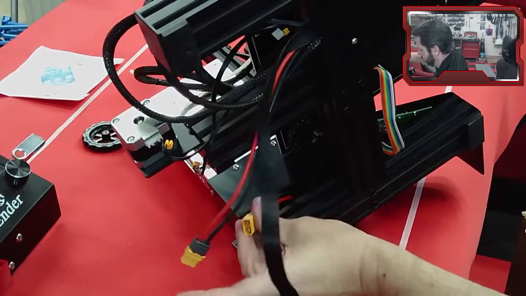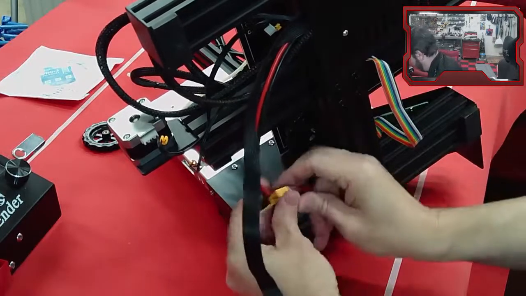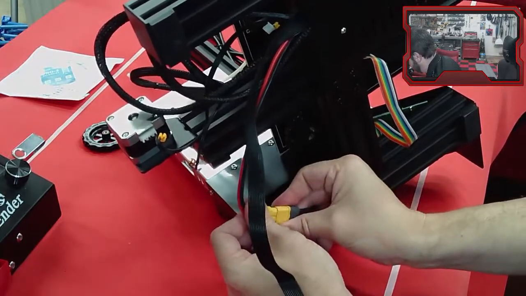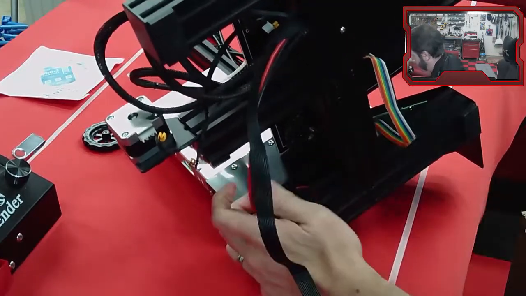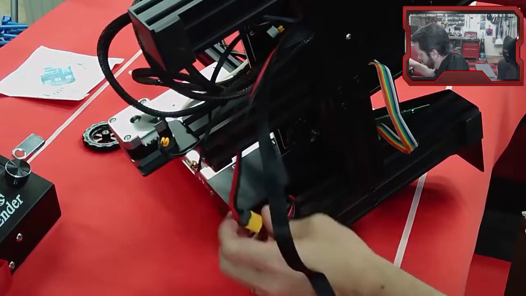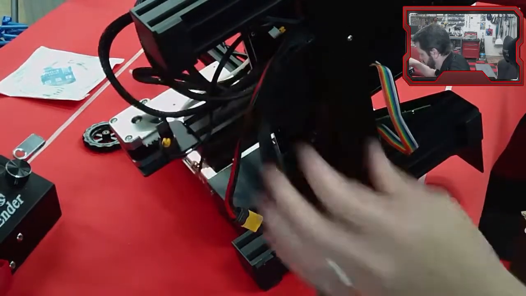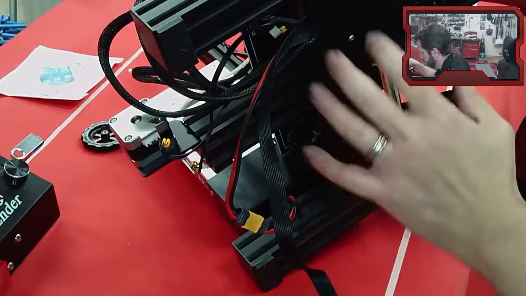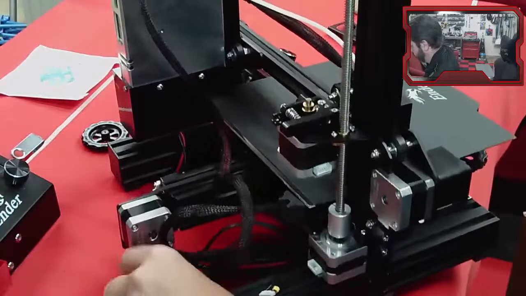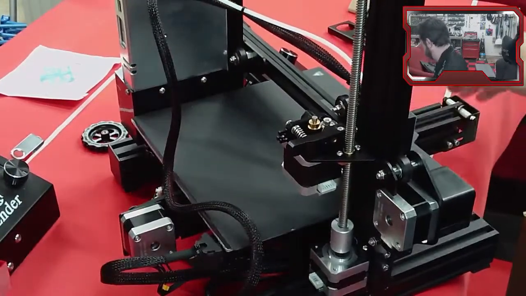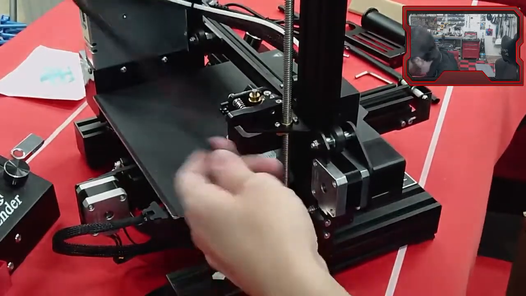So the power, obviously, that's going to plug in there. This ribbon cable is the screen cable. Sometimes you want to mount this somewhere so it doesn't get under the bed. You don't move the printer around a lot. You just don't want any of the cables, if they can reach it, to get hung when the bed's moving back and forth. So I don't think any of those are going to get in the way.